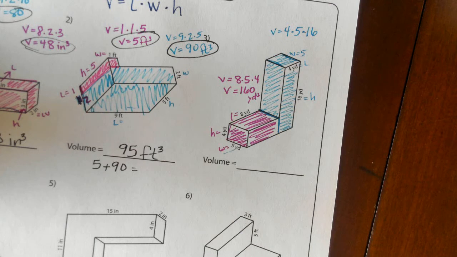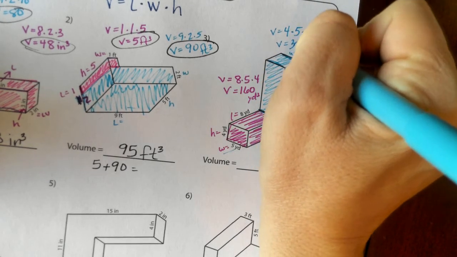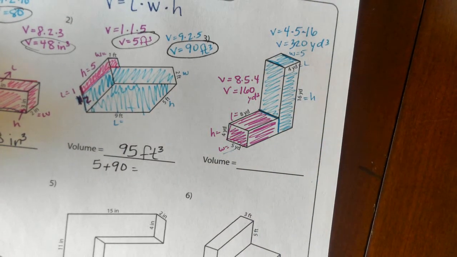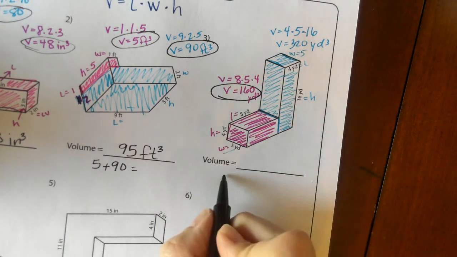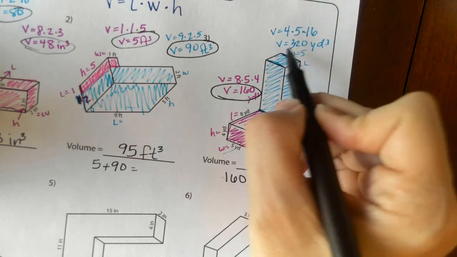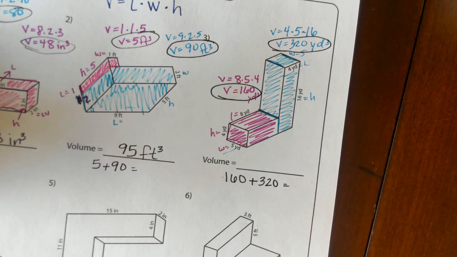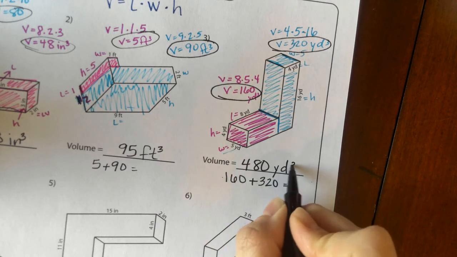So we have 4 times 5 times 16. We come up with 320 yards cubed. Okay, so this time finding our total. The pink was 160 plus the blue was 320. That gives us a combined total of 480 yards cubed.